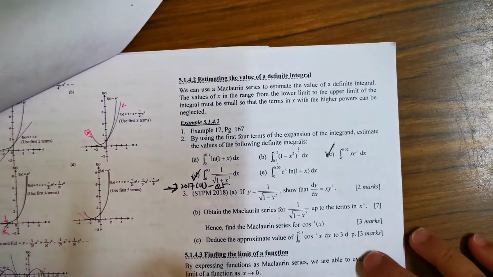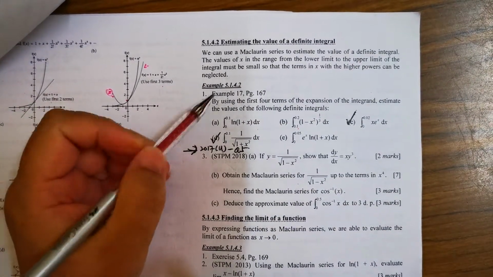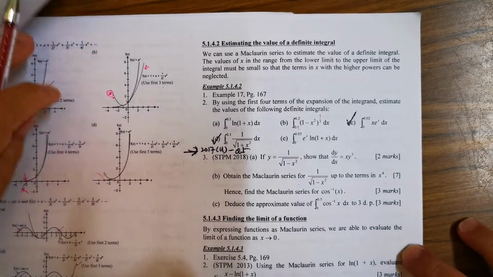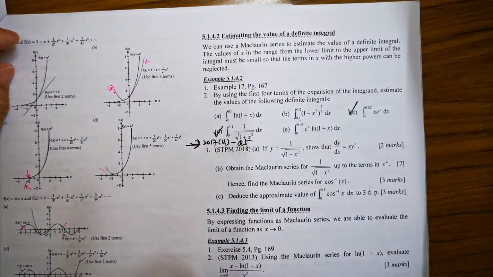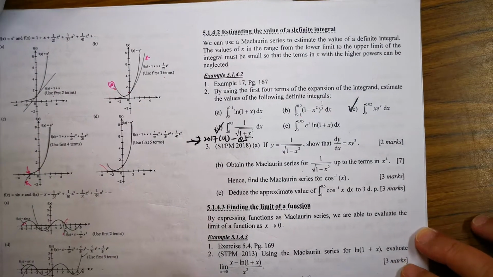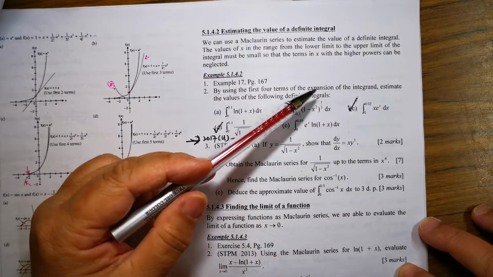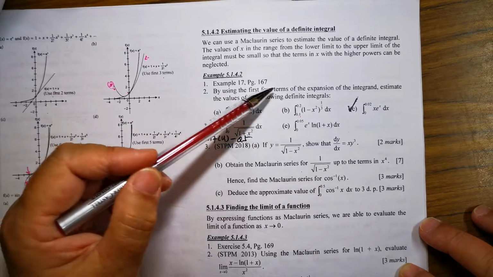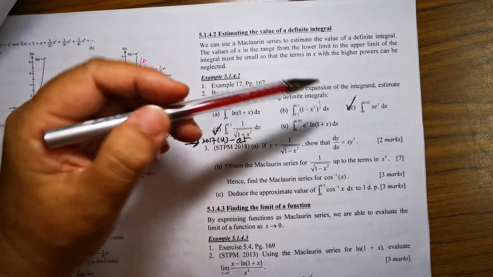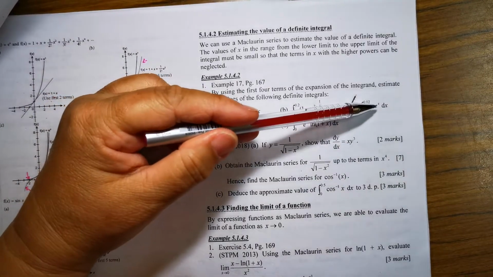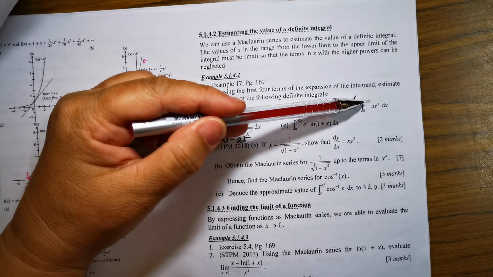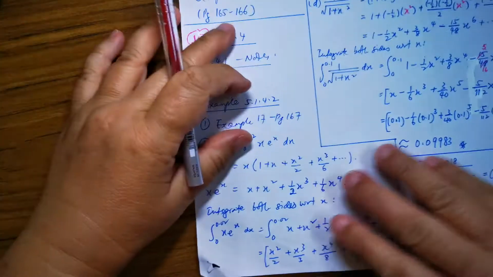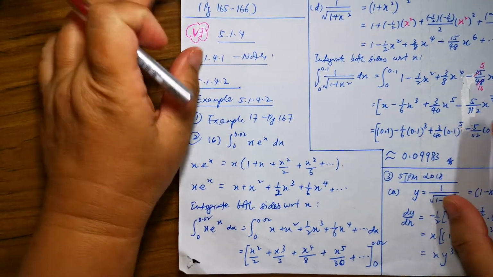Okay, next. We are going to discuss question 2. So by using the first 4 terms of the expansion of the integrand, estimate the values of the following definite integral. We just need the first 4 terms. So I'm going to discuss C. Integrate x e^x with respect to x from 0 to 0.02. Alright, this one.